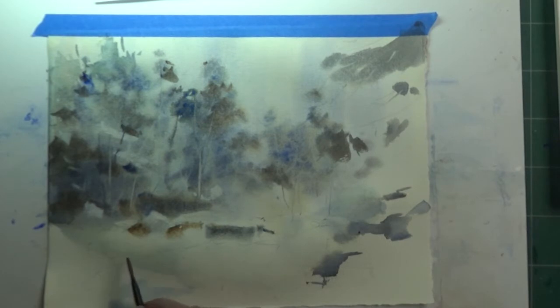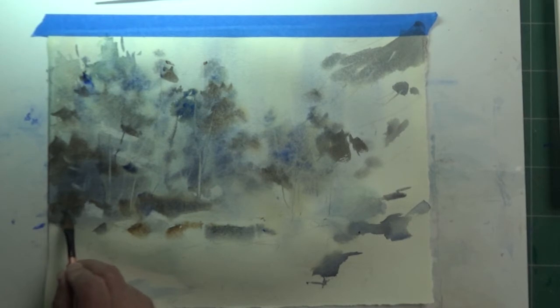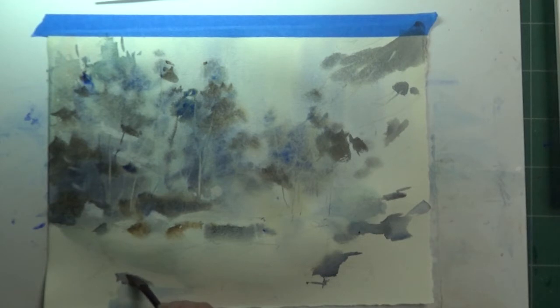Maybe there's a bit of large boulders or large rocks here. Make that darker there. Let's do something there.